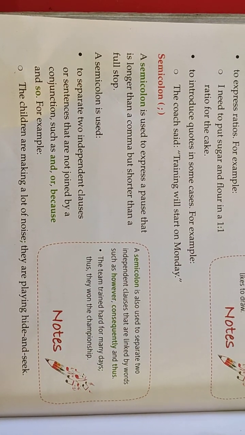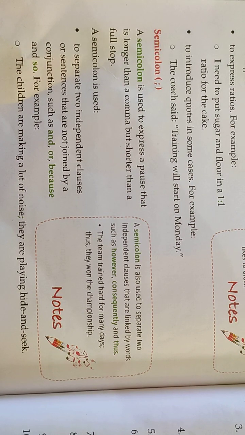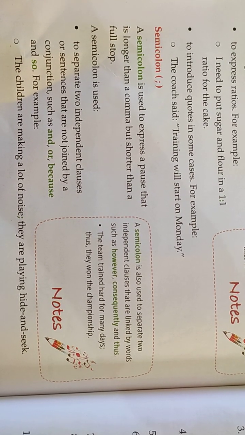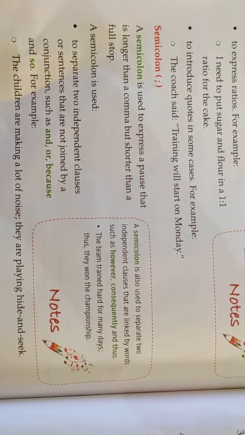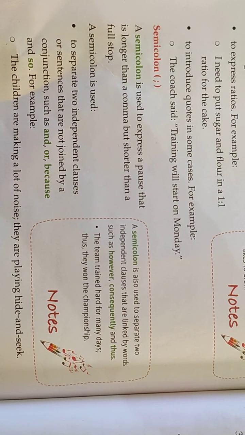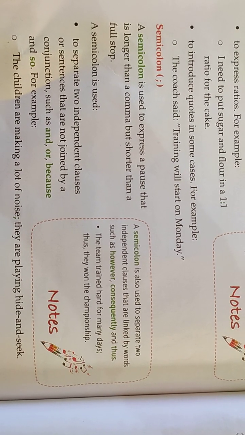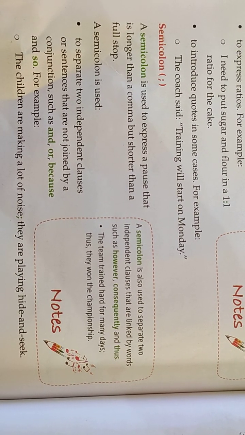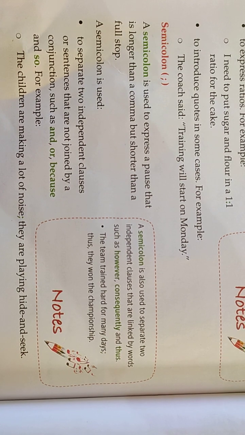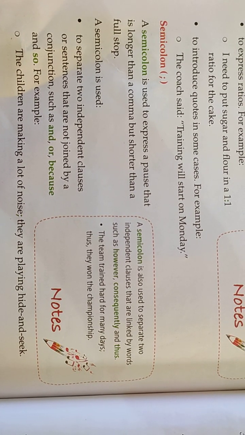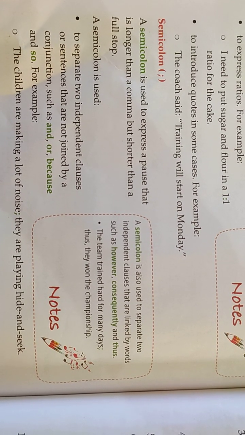Okay, our next punctuation mark is semicolon. See, semicolon is used to express a pause that is longer than a comma but shorter than a full stop. And semicolon is used to separate two independent clauses or sentences that are not joined by a conjunction. In our previous chapter, we read about conjunctions. A conjunction is used to join two independent clauses or one independent and one subordinate clause. But when no conjunction is used, we put a semicolon there to join the sentences. For example, the children are making a lot of noise; they are playing hide and seek. See, here we could have joined them with and or because, but since we did not use any conjunction here, we have put a semicolon there.